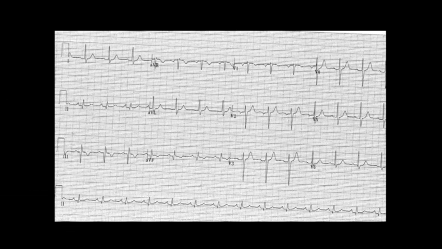The final stage of abnormality on EKG is old MI, sometimes called completed MI. Old MI is represented on an EKG by the presence of Q waves. Let's take a look at the inferior wall. To see the inferior wall, look at leads 2, 3, and AVF.